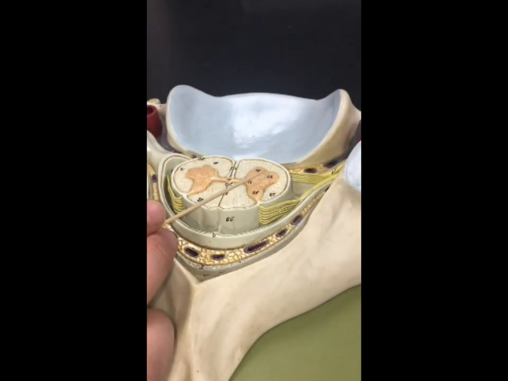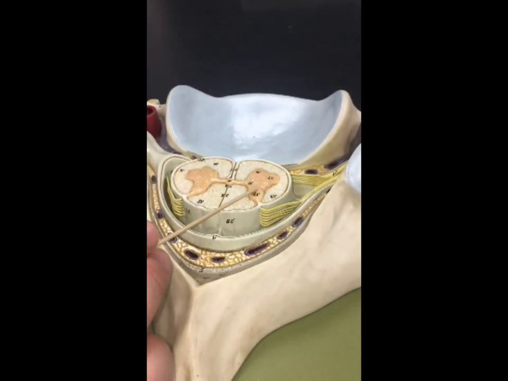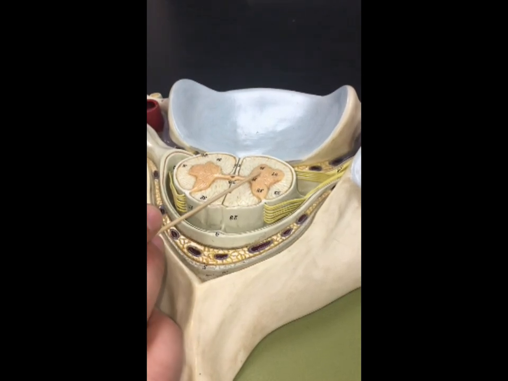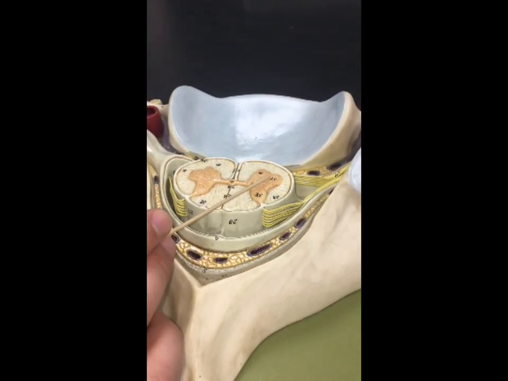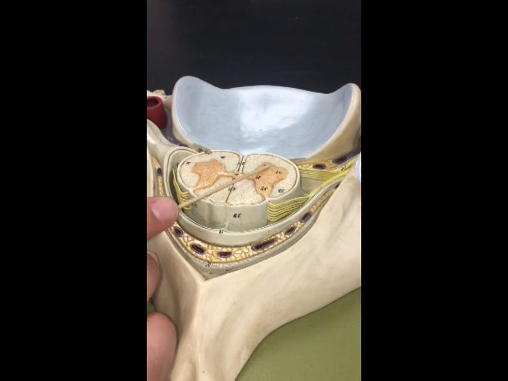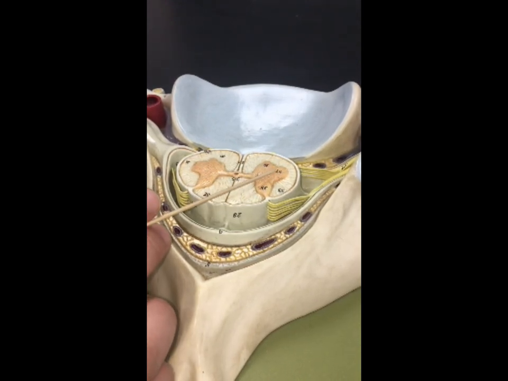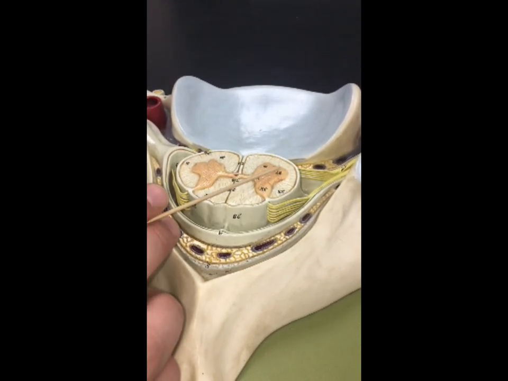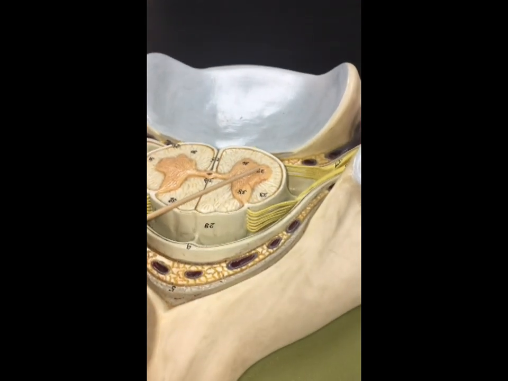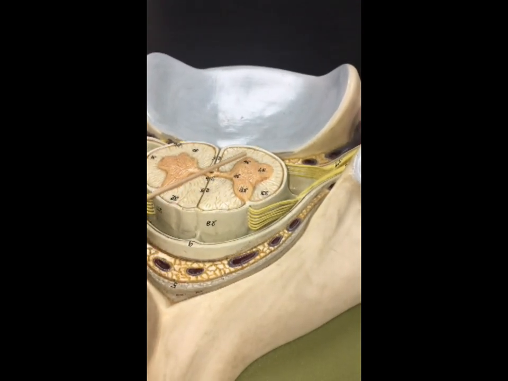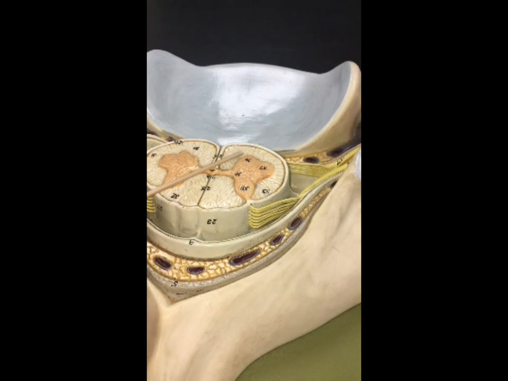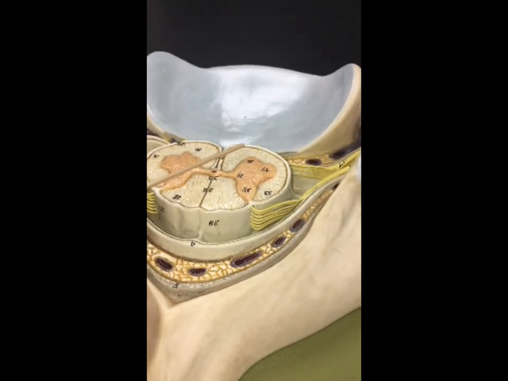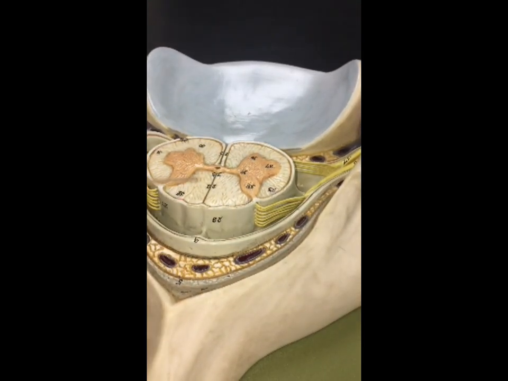So all of this kind of orange, tannish part right here are the cell bodies of neurons in the spinal cord. They're unmyelinated. When their axons go out of this area right here of the horns, they're going to this white area. Then their axons become myelinated by Schwann cells, if you remember.